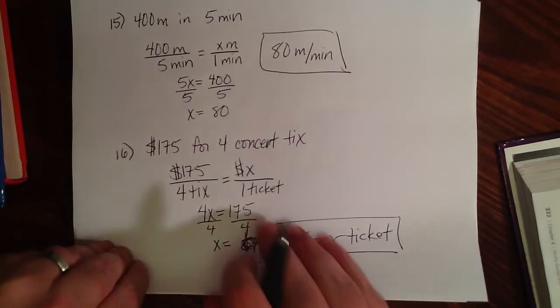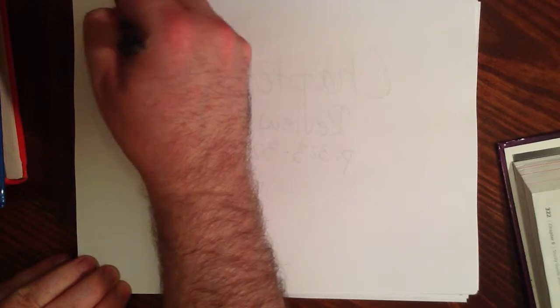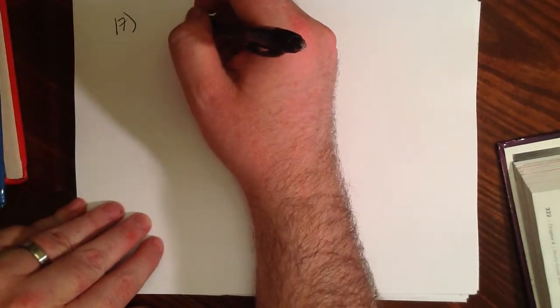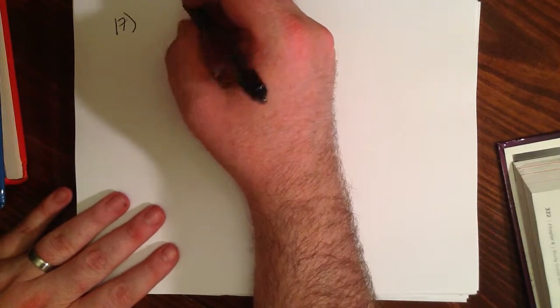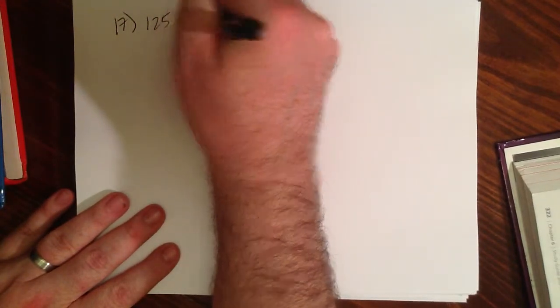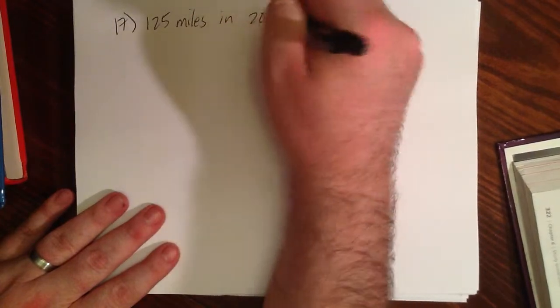All right. Moving along to number 17. Number 17 says 125 miles in 200 minutes.